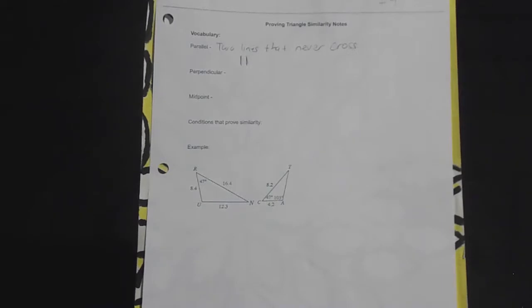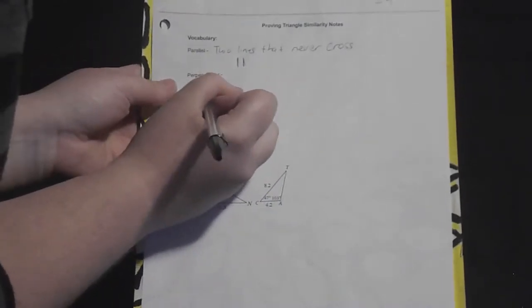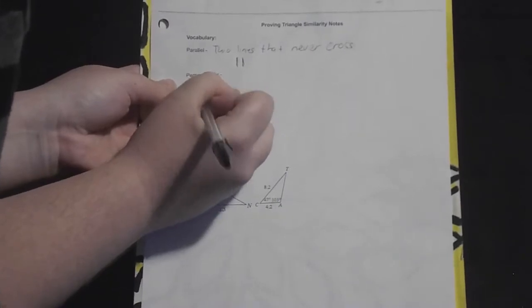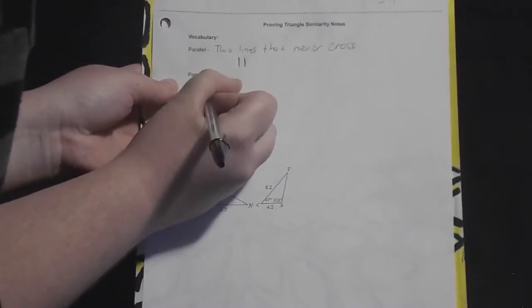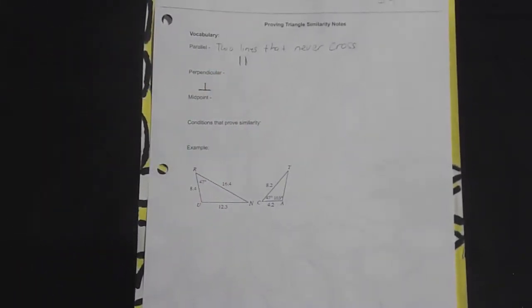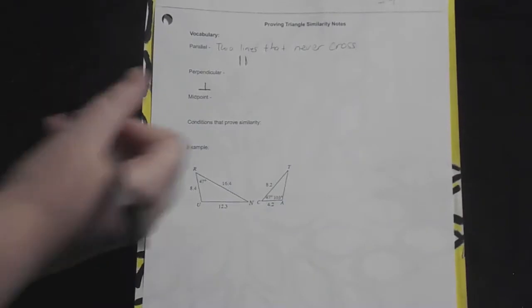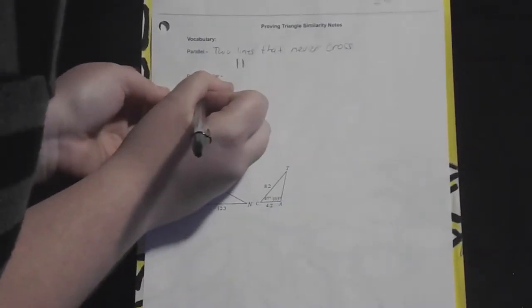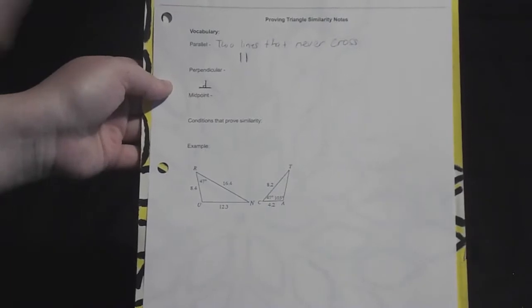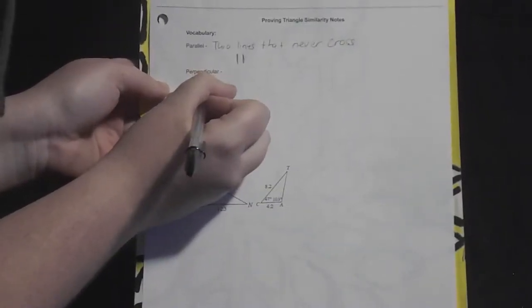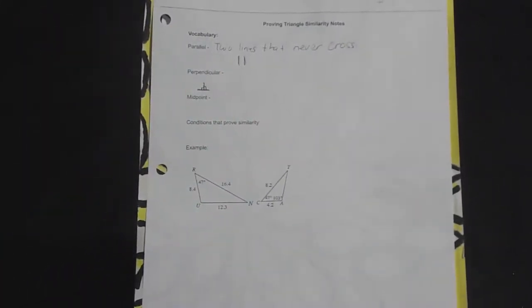Perpendicular lines are two lines that cross like this. So, there's a line here and a line here, and they're crossing so perfectly that on either side, you have a 90-degree angle. So right there you have a 90-degree angle, and right there you have a 90-degree angle. It's kind of like a perfect cross, okay?